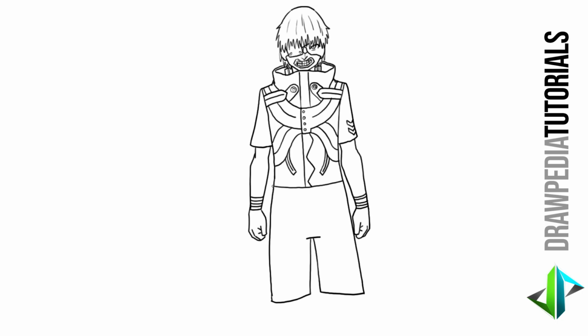Below the upper line of the shorts on the left, I'm going to draw a line downwards at that corner, turn it diagonally out to the right and downwards, turn it diagonally to the left and downwards, diagonal line to the right and downwards at that corner, and turn it back to the left.